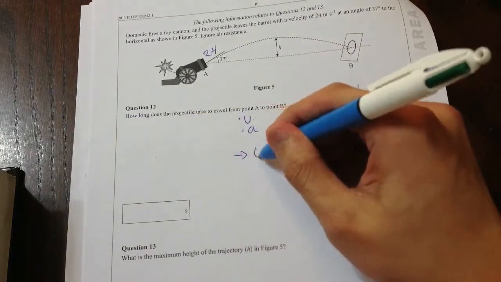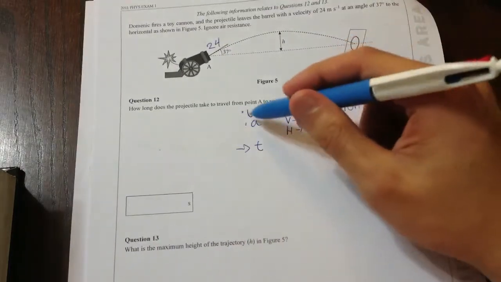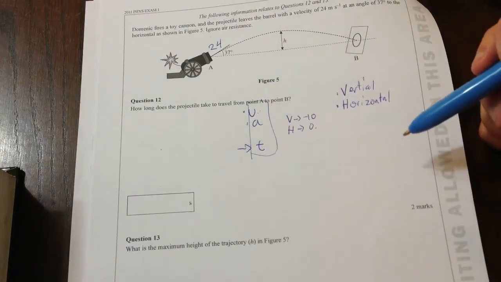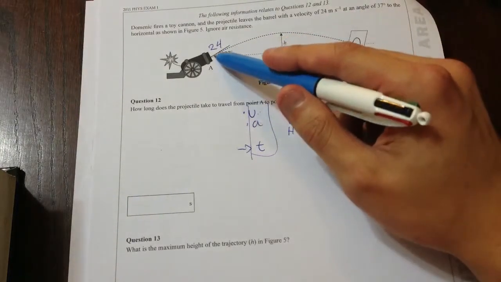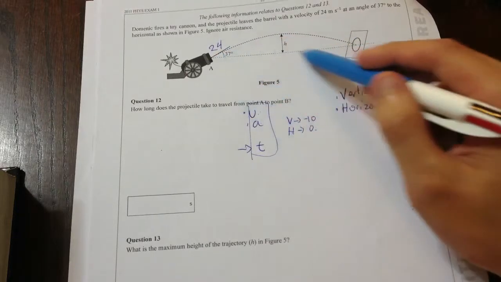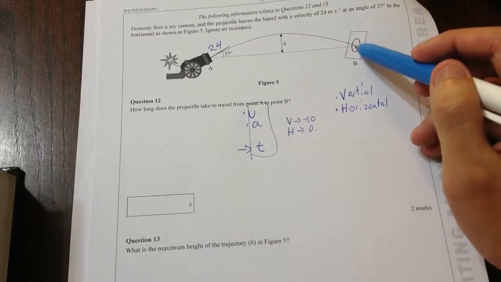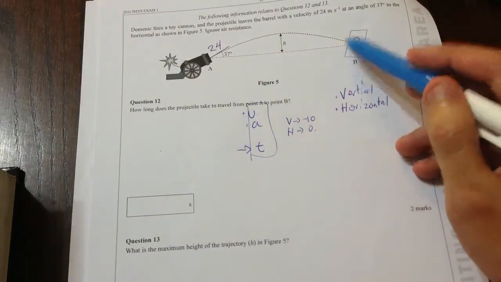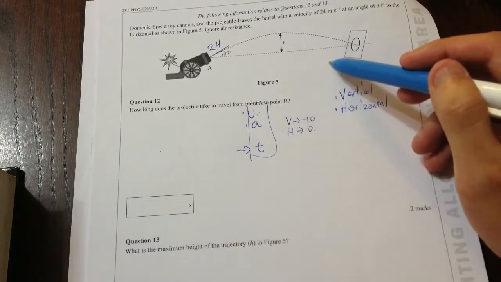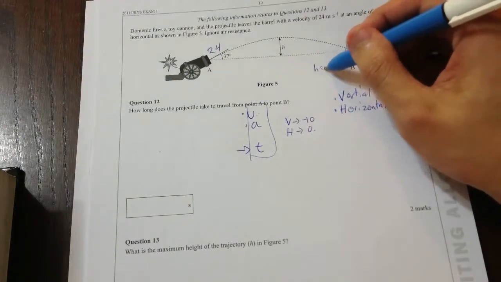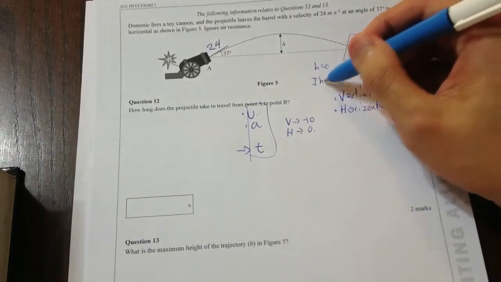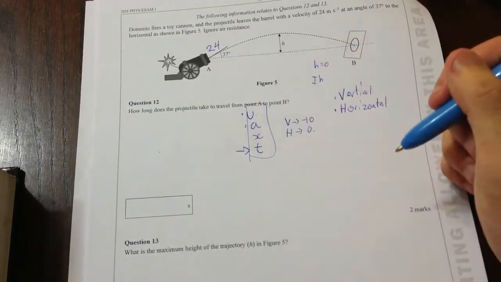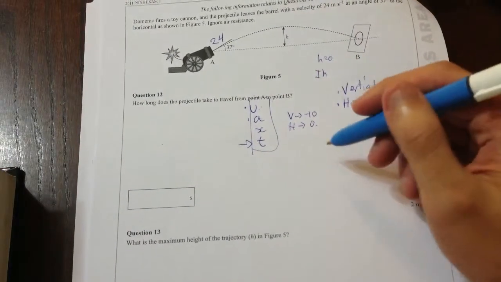How long? Time. So now all you need is one other bit of information. Any bit of information will help. And that's why I put it on my cheat sheet. In this situation, the other bit of information is that the height is 0. See, it goes up and it lands on the ground. So anything that lands on the ground, you have an extra piece of information, that the height is 0 or there's a certain height. And that tells you x. And now you can solve the question. No need to think, just write it down and you solve it.